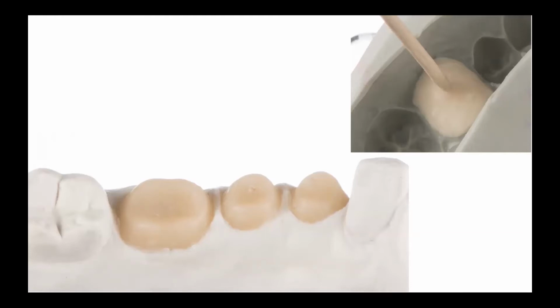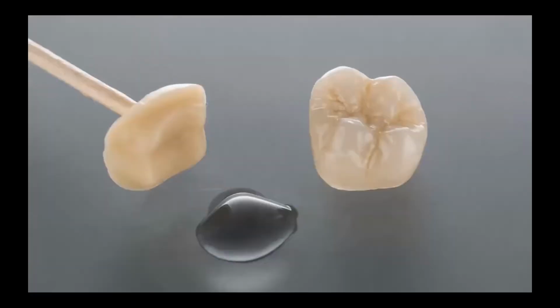And in this case, I used white wax to fix the wax die, but I can use pink wax as well, and this would be an even better picture, because this way I can take into account the influence of the soft gum tissues of the patient that influence the final shade of the restoration.